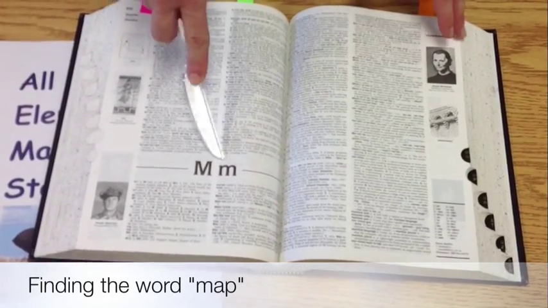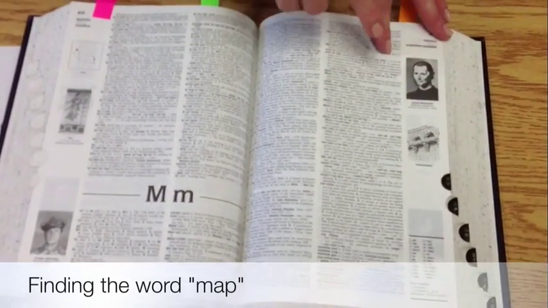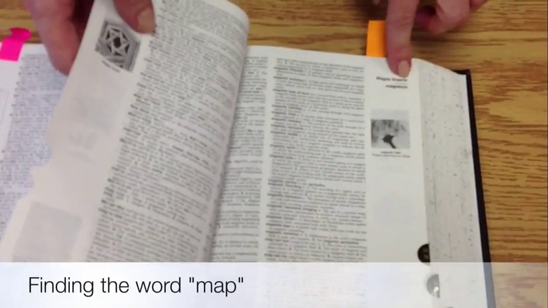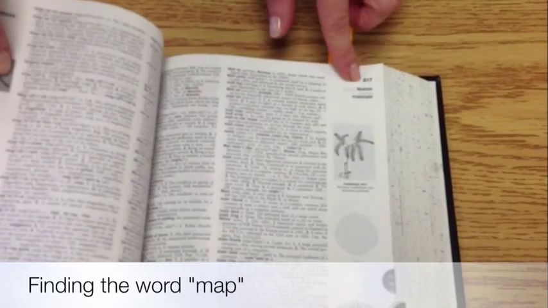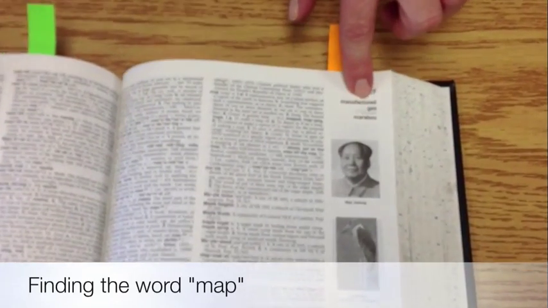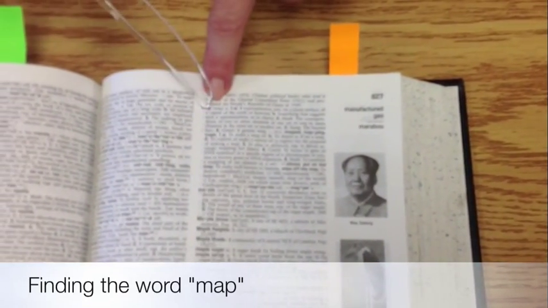So we're looking for the word map. So we're going to turn. At the top of each of these pages, there's a guide word. It's going to tell you the first word on the page and the last. So as you're looking for M-A-P, you can keep going until you get to, all right, this should cover us. All right, we found the word map.